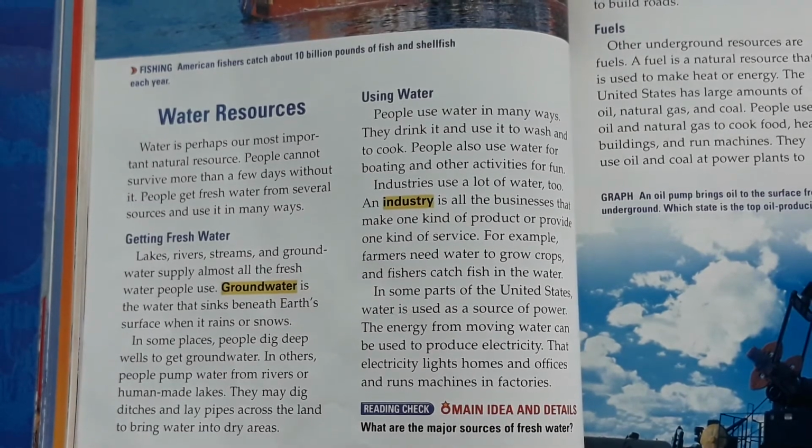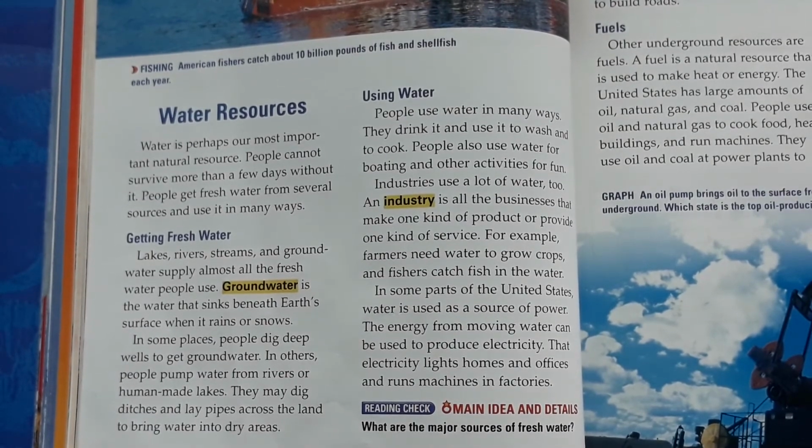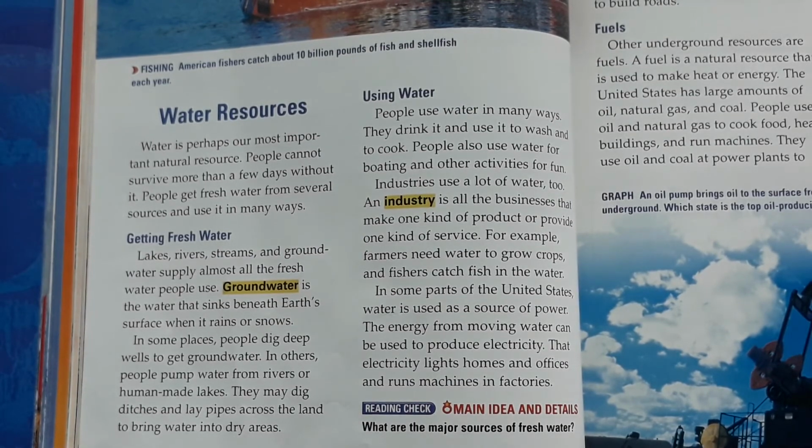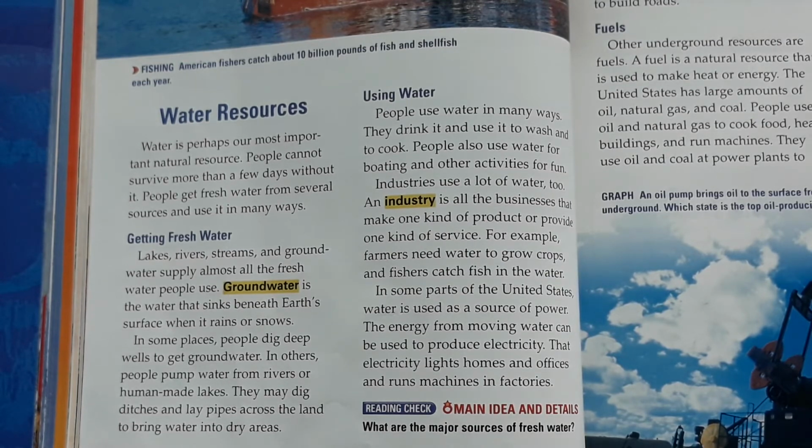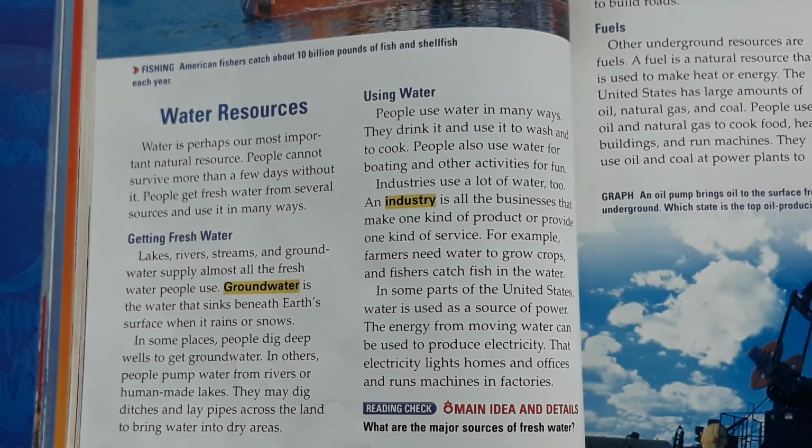Water resources. Water is perhaps our most important natural resource. People cannot survive more than a few days without it. People get fresh water from several sources and use it in many ways. Getting fresh water. Lakes, rivers, streams, and groundwater supply almost all of the fresh water people use.